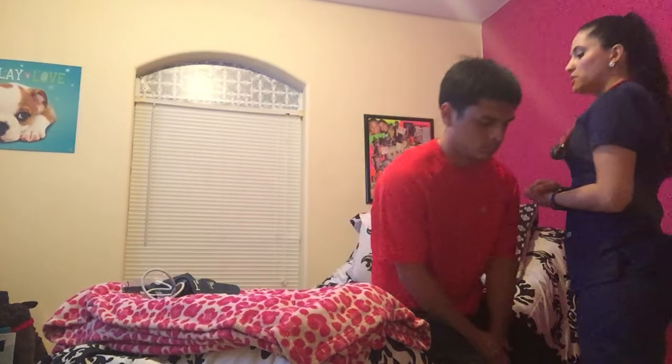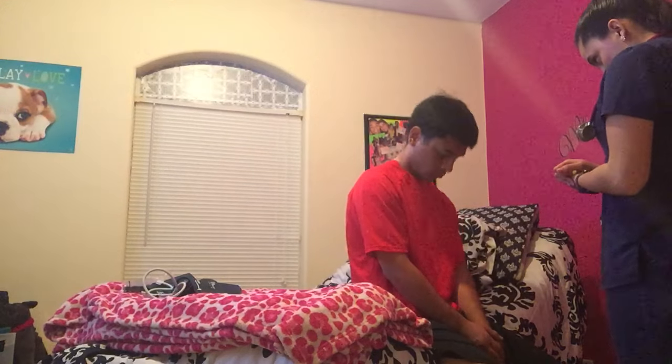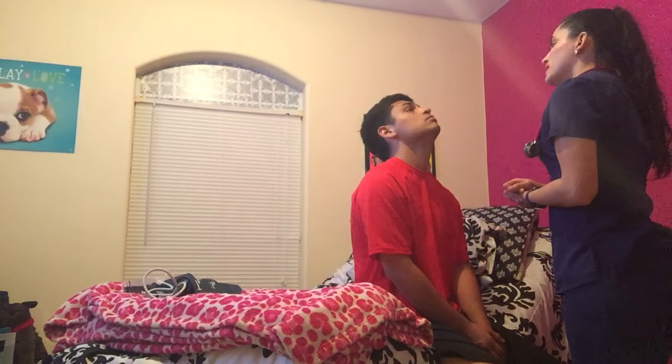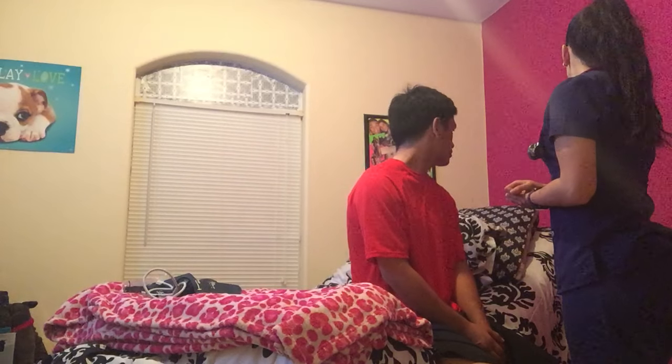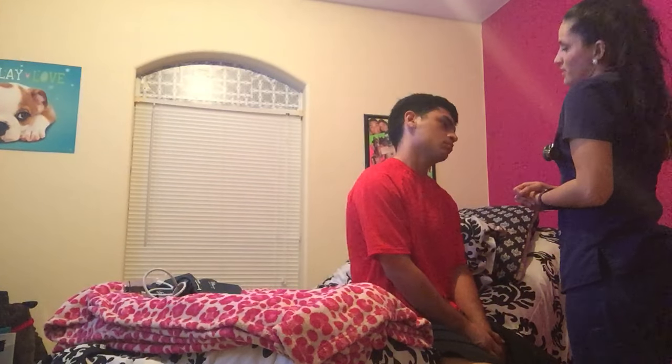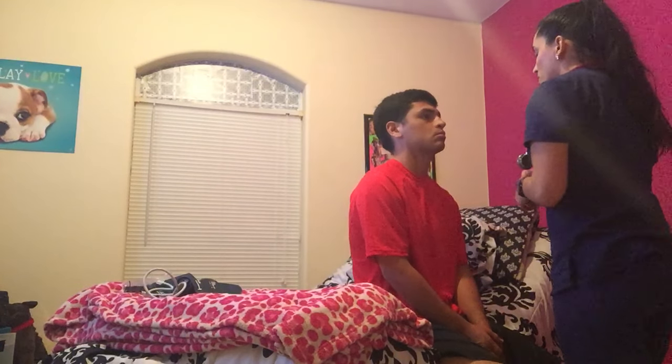At this moment, I'm going to determine my patient's range of motion. Can you please flex your neck like this? Can you please extend your neck back? Rotate it like this. And do the lateral bending like this, ear to shoulder. Okay, patient's neck motions are within normal limits.